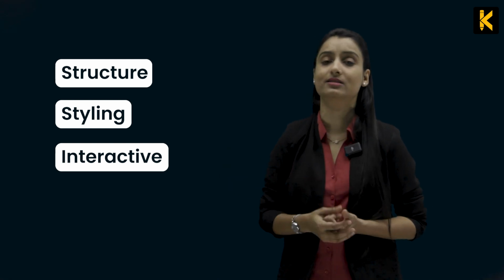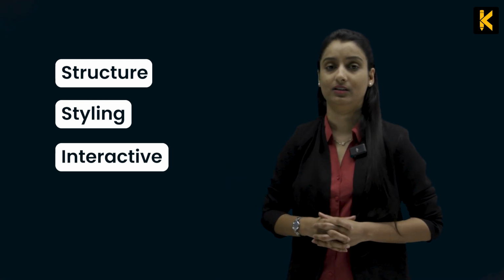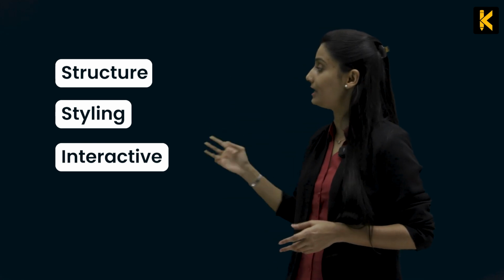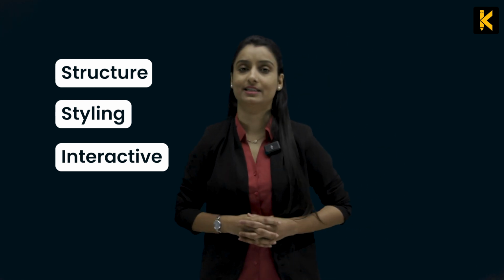Now, if you are thinking, ma'am, what is this structure, styling or making the things interactive? What does it mean? So, let's understand these three steps through one simple example. Say, suppose I wanted to build one house like this. So, what do you think, what steps I need to follow if I wanted to build the house like this in general? We are not going to discuss the construction of a house in depth. So for sure, I will not start from painting the walls of this house, right? So what first thing we need to do?